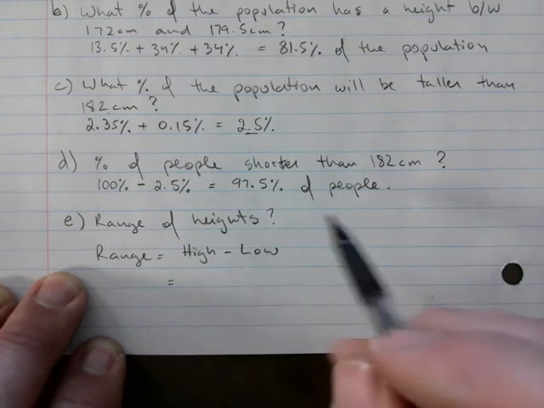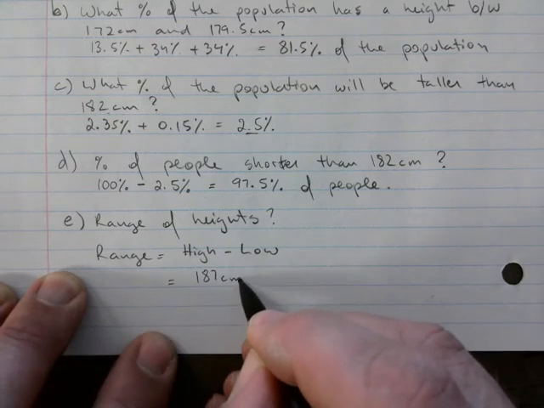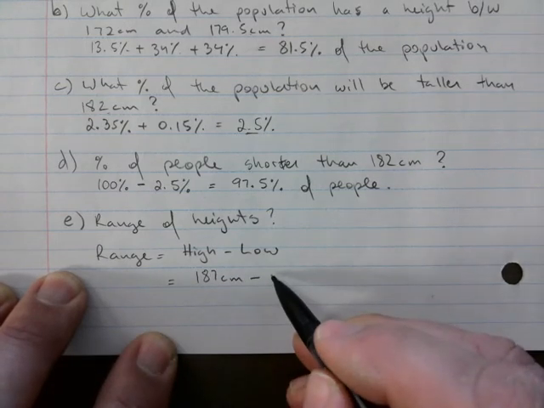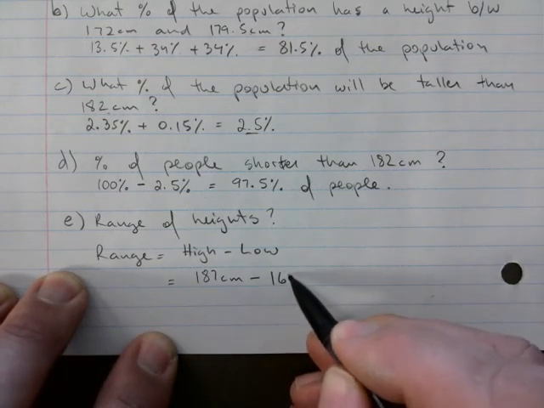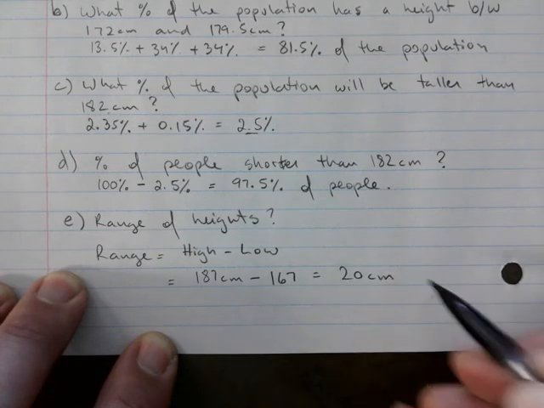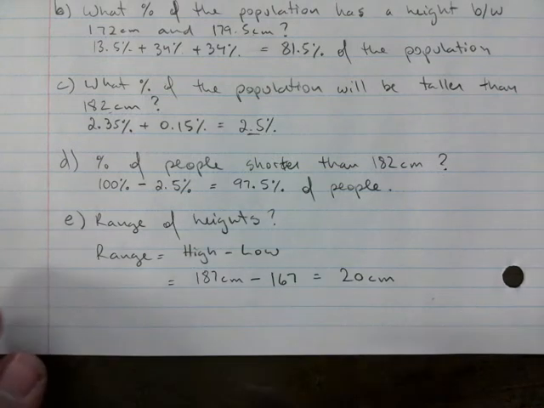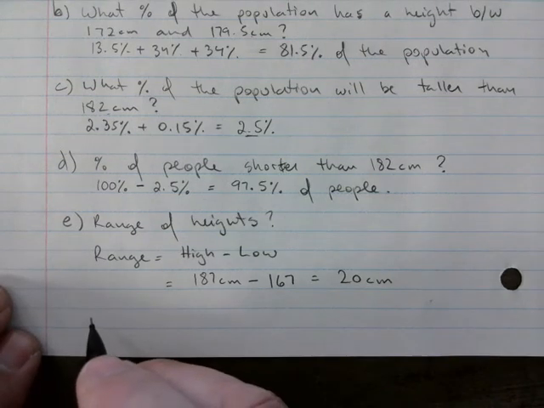The highest number on my graph is 187 centimeters, and the lowest, if you look, is 167. So that's 20 centimeters is the range of heights that this graph will account for. Doesn't account for me, but anyways, most people, 99.7% of people would be taken care of.